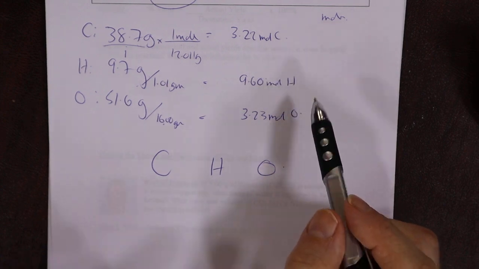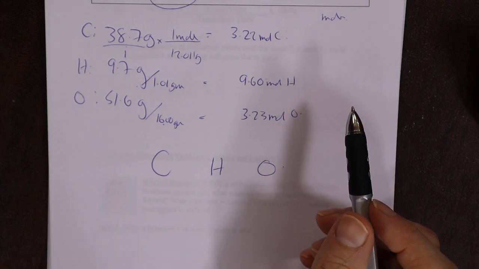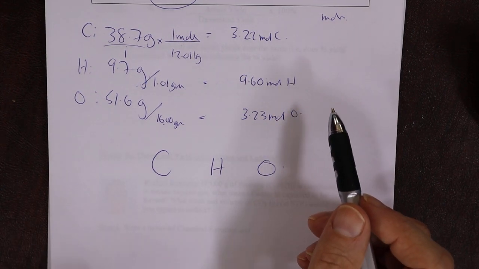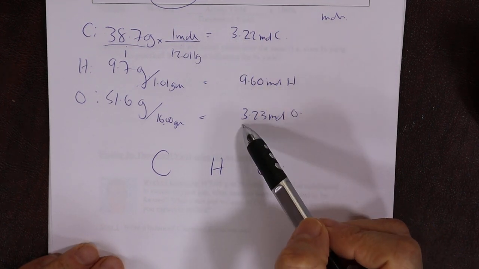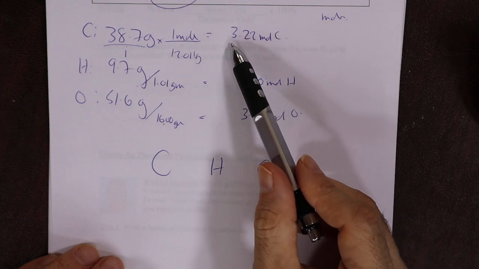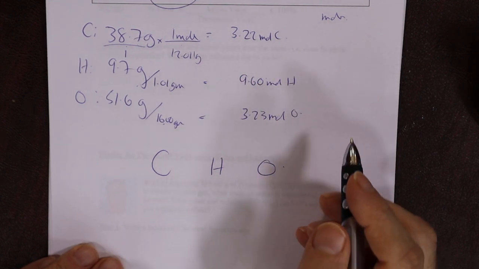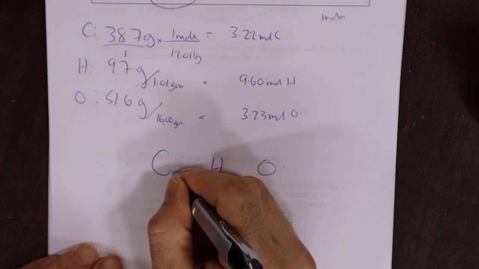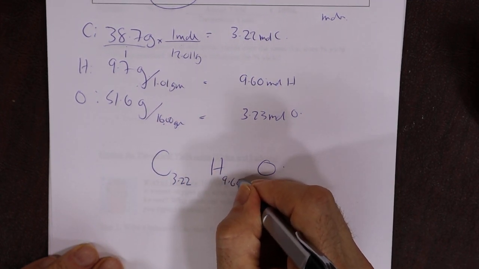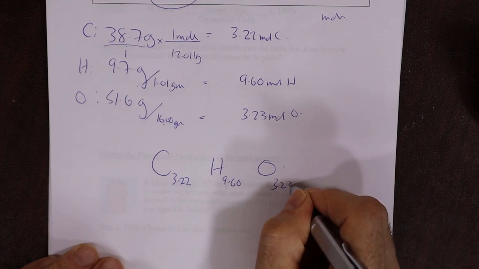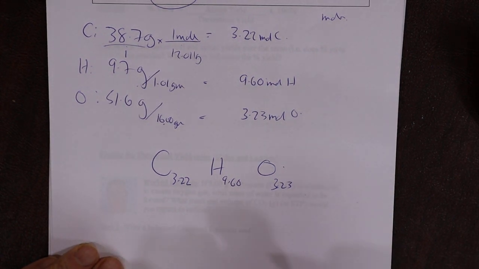Now, unlike the previous example where it was really kind of unintuitive decimal fractions, here you can almost see what the ratio is. 3 to 9 to 3. Oh, it looks like 1 to 3 to 1, doesn't it? But let's confirm. So we're going to put in the actual numbers. This is the empirical formula, just not in a whole number ratio.